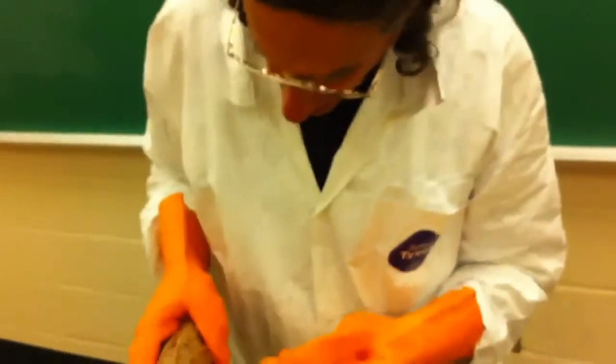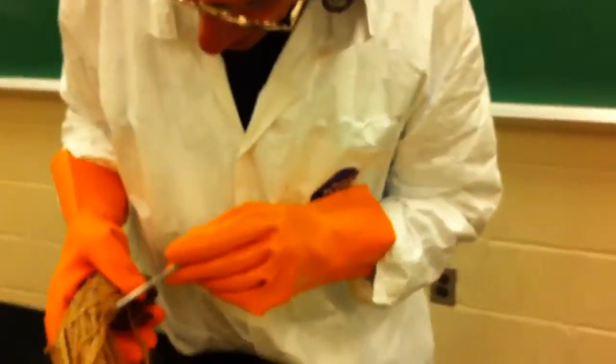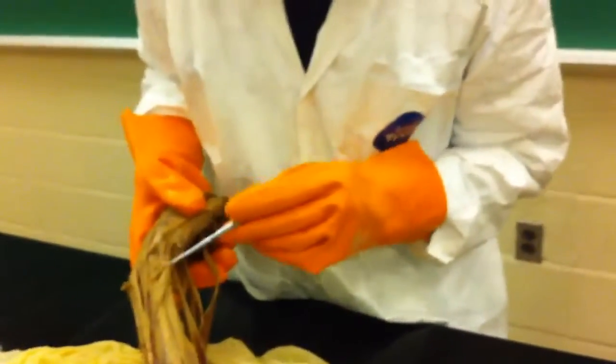The long one going all the way to the thumb. Wait, we did the extensor pollicis longus. Where's the abductor pollicis longus? Here's the extensor pollicis longus. Right. Really hard.